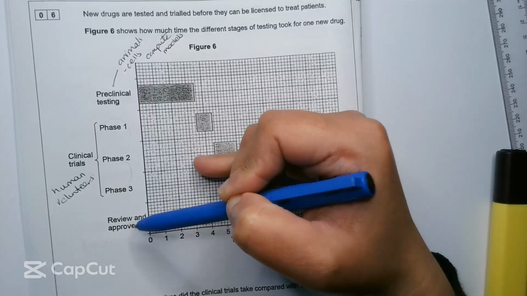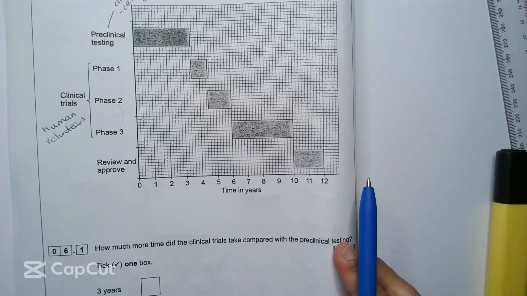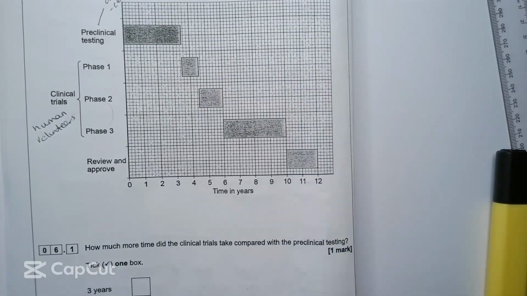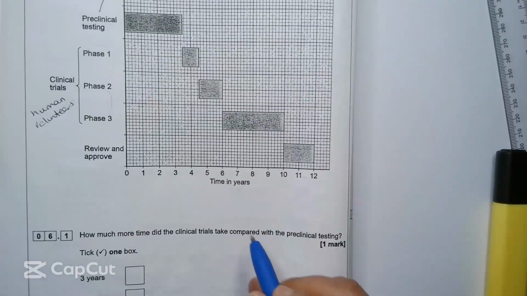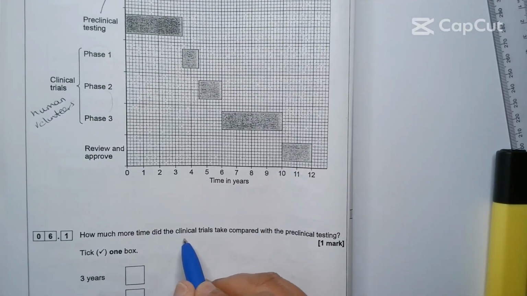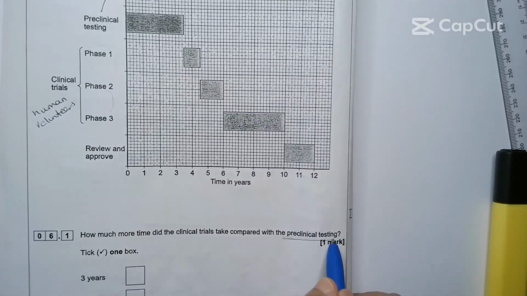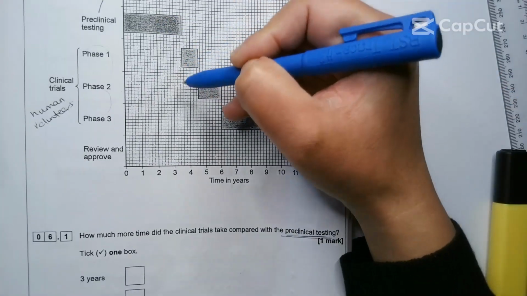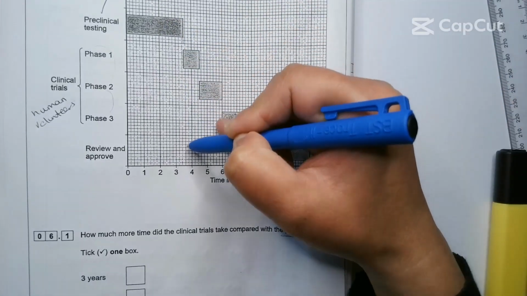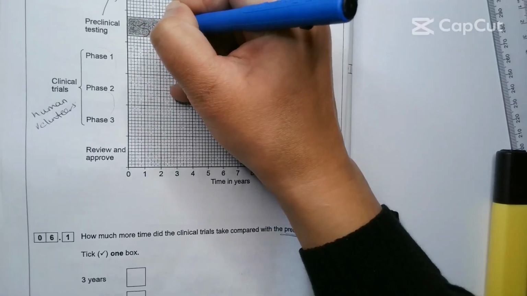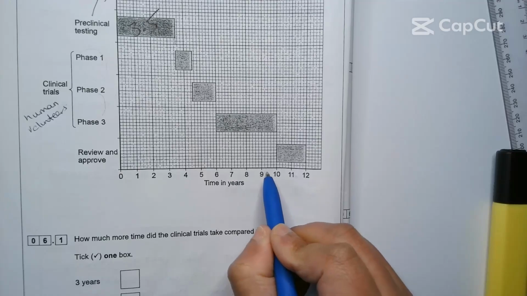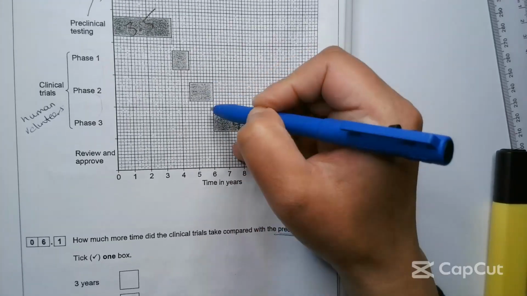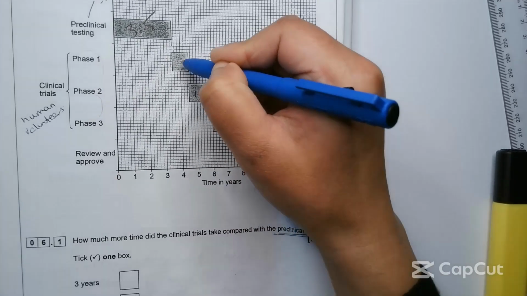Review and approve. So how much more time did the clinical trials take compared with the preclinical testing? Let's have a look at preclinical testing first. That takes 3.5 years. For the clinical trials, this one here is 4 years, that's 1.5, and that's 1.